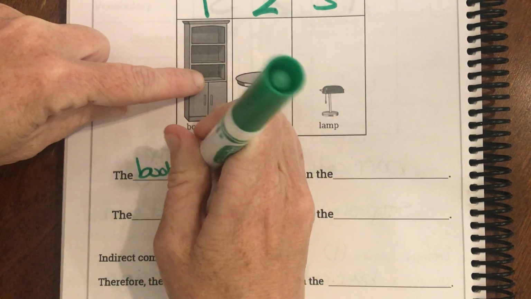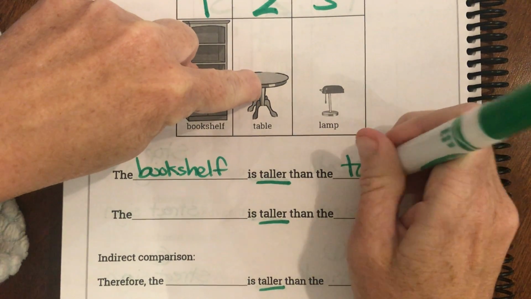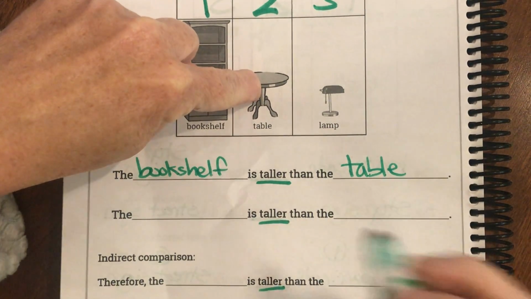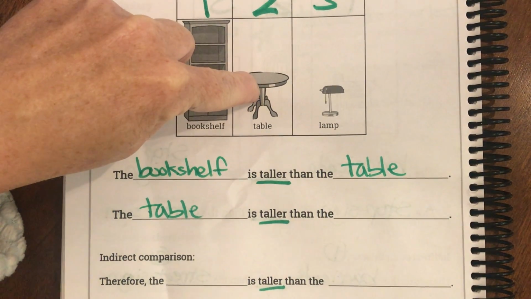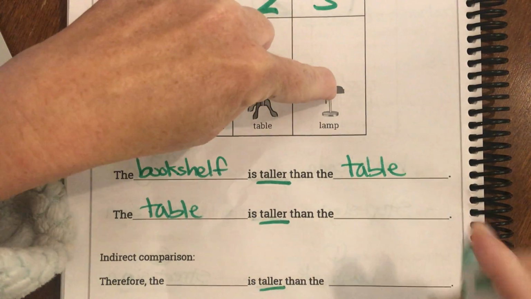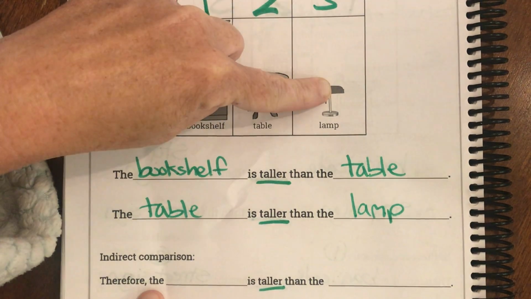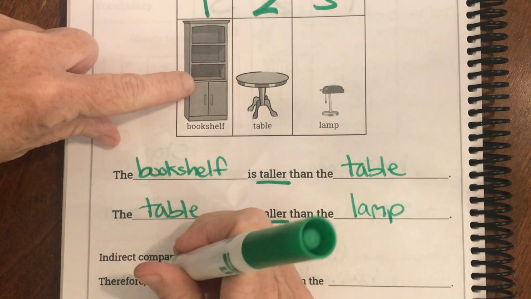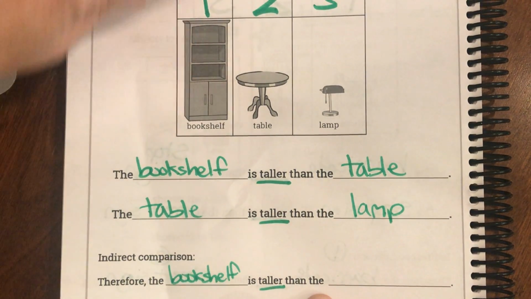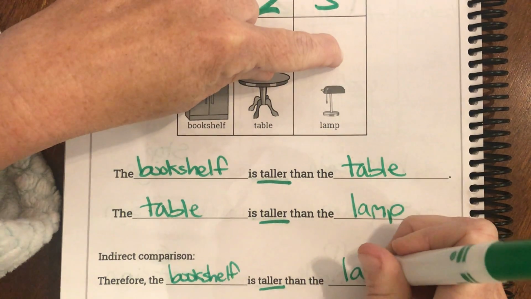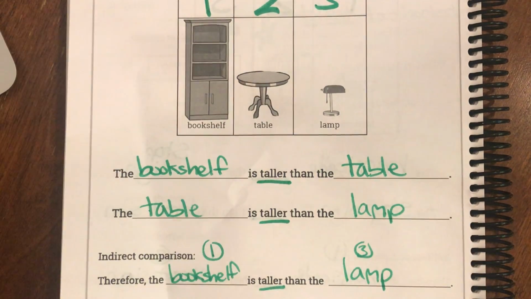The bookshelf is taller than the table. The table is taller than the lamp. Okay, therefore we're going to go all the way back to the first one. The bookshelf is taller than the lamp. Because remember that last one, they want you to compare the first object to the third.